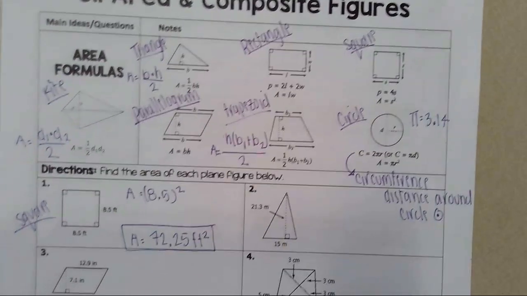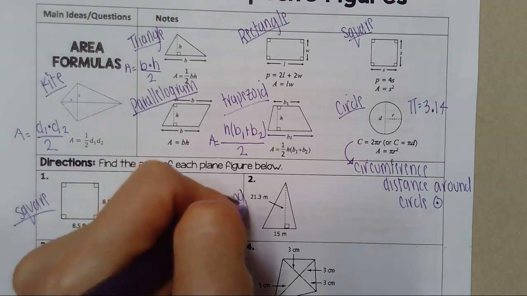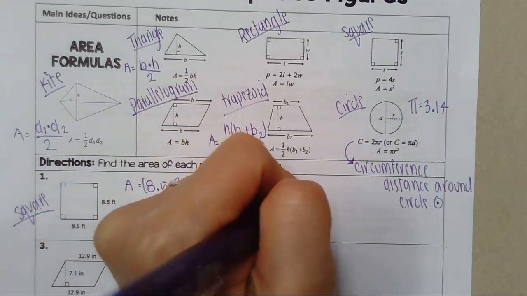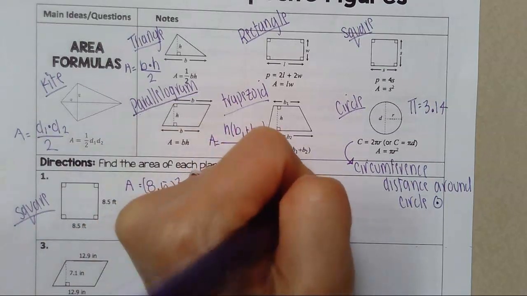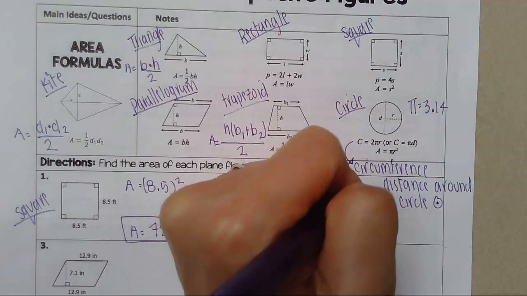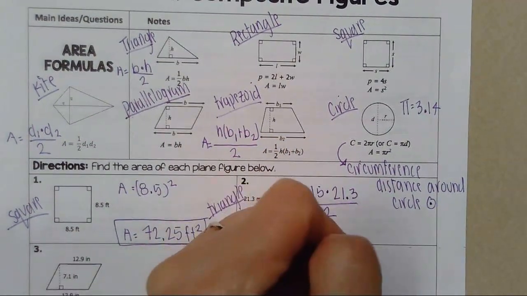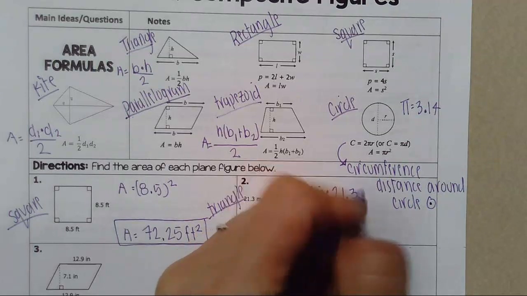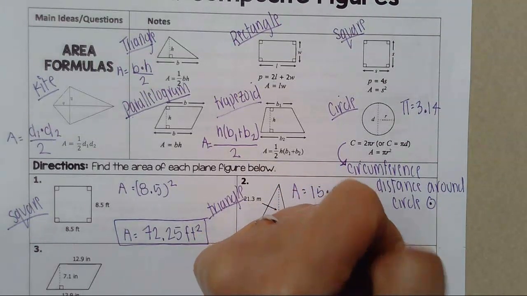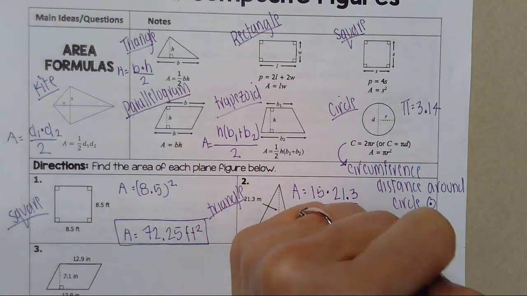Now we're going to look over here to a triangle. All right, and I've got my base, which is 15, times my height, which is 21.3. I'm going to divide it by 2. I'm going to get my area equals 159.75 meters squared.